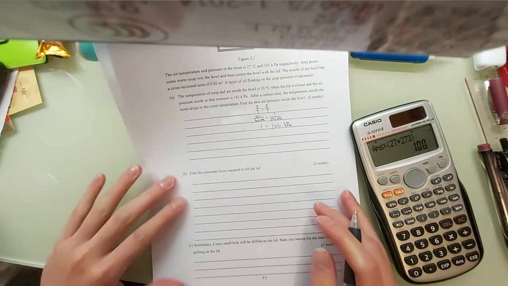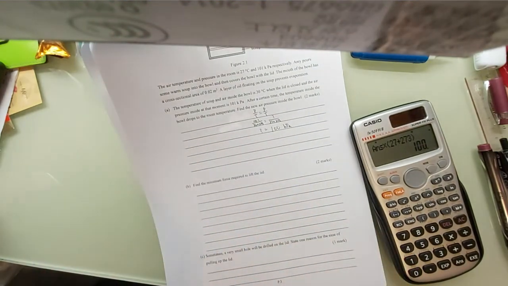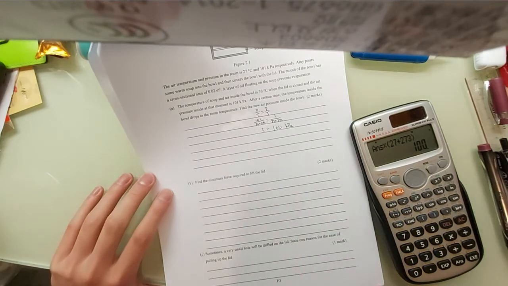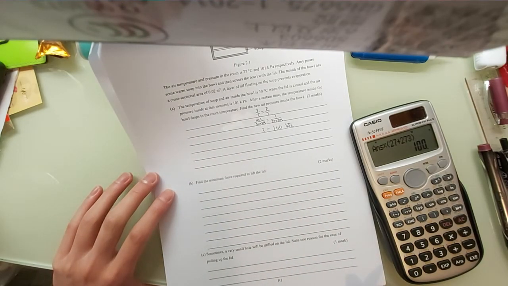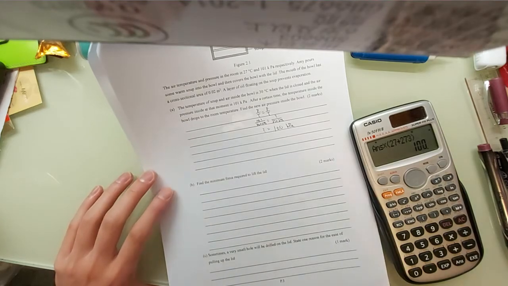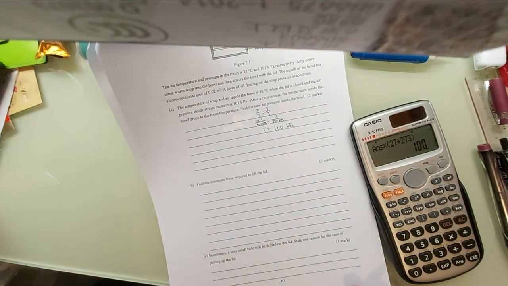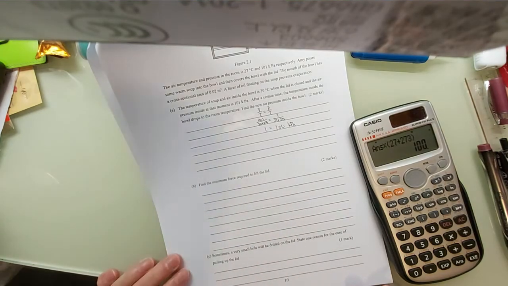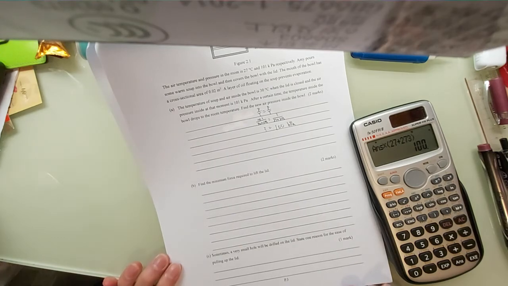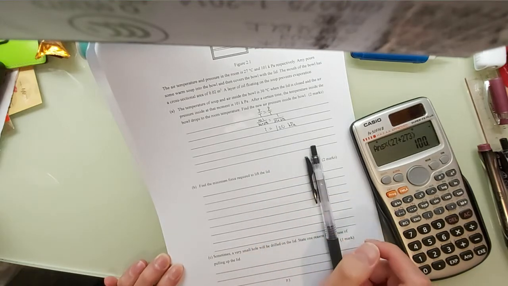Alright, find the minimum force required to lift the lid. What? Find the 0.2, because... What?